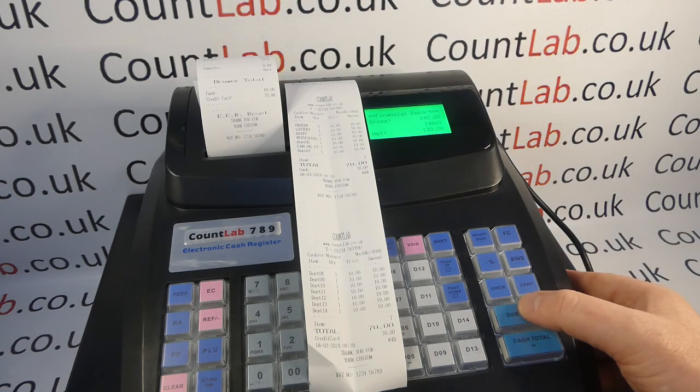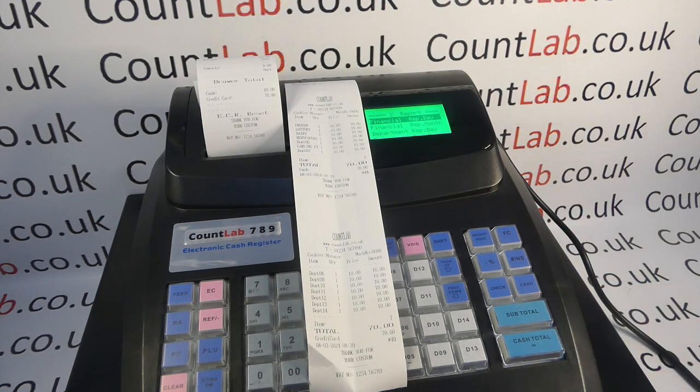And then you press subtotal. It's crucial that you press subtotal because this confirms the report's run, so it's reset the data, and it also takes you back to the main Z report screen.